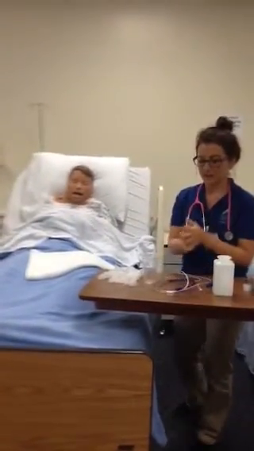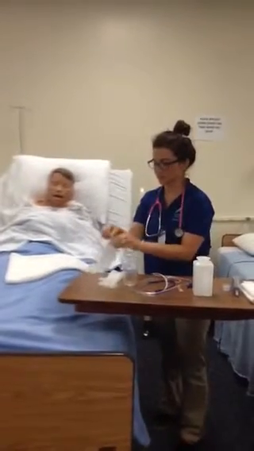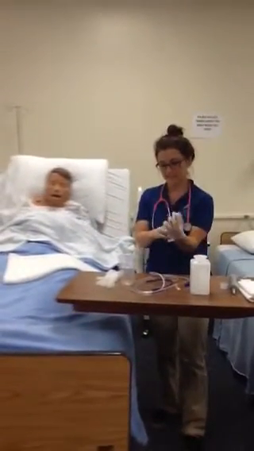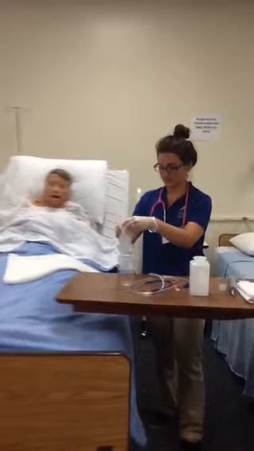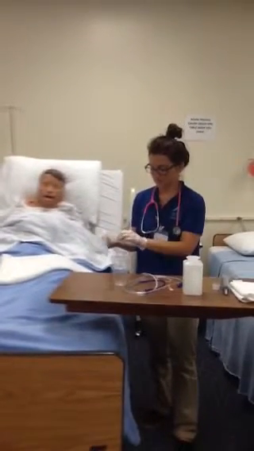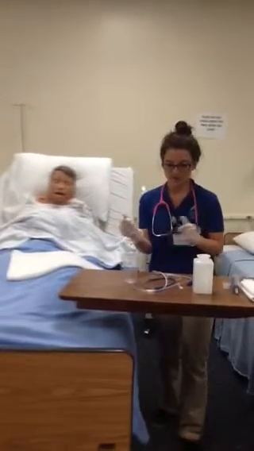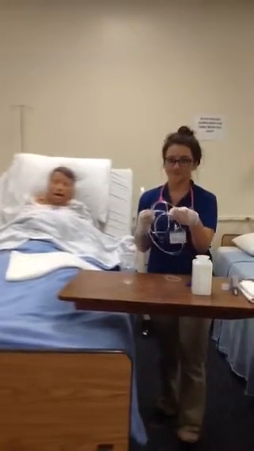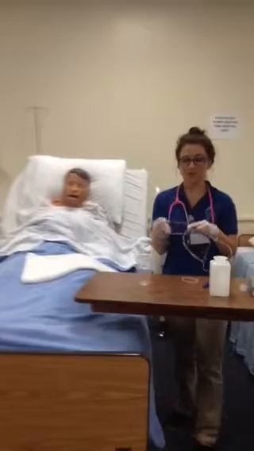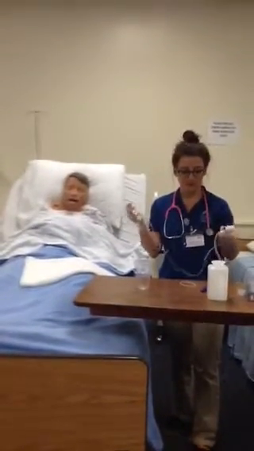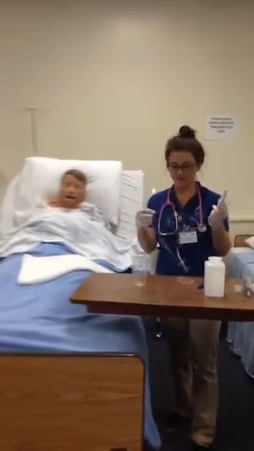Now I'm going to apply my clean gloves, do some hand hygiene. Alright, and I would lubricate 4 inches of the NG tube for easy placement.